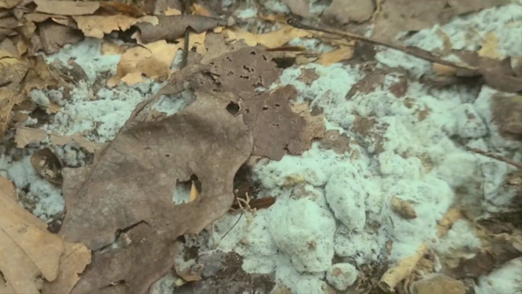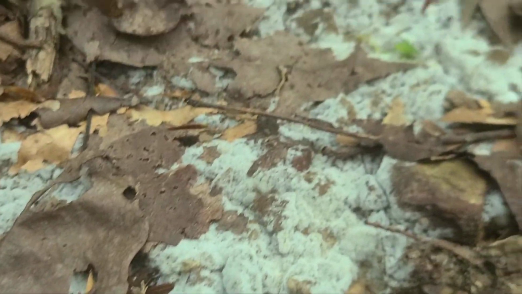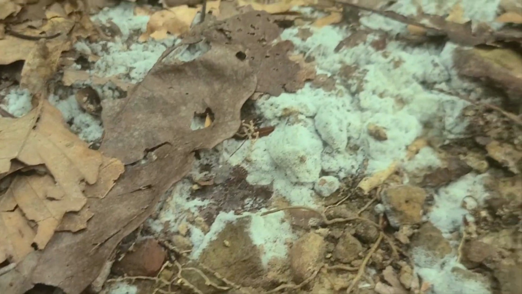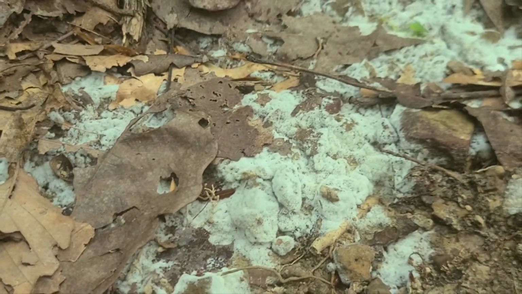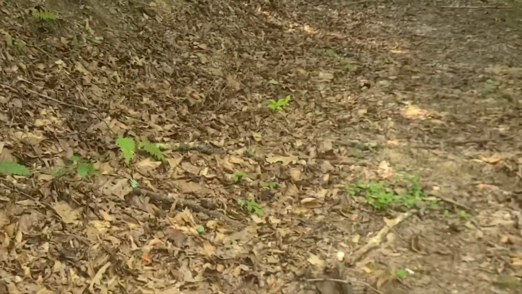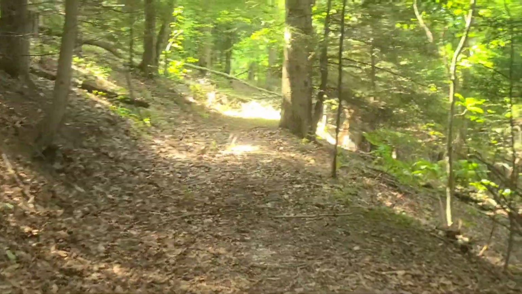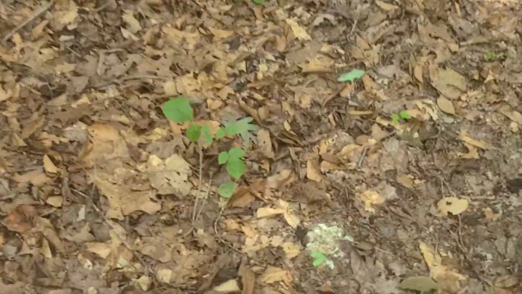What is that? Mold, I guess? I see this stuff on the ground. I always wonder, what is that? Is that just like mold, or I don't know what it is. A lot of things I see that you don't know what it is. A lot of things we see at one time and not anymore, but there's more here. I see it.